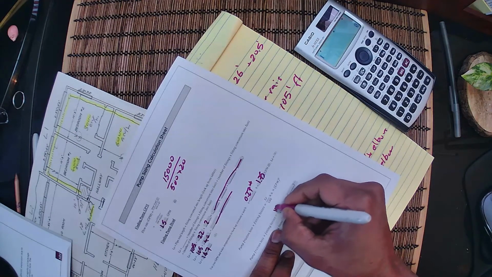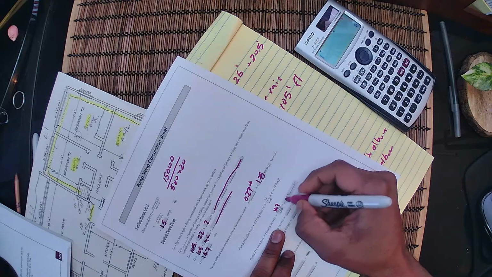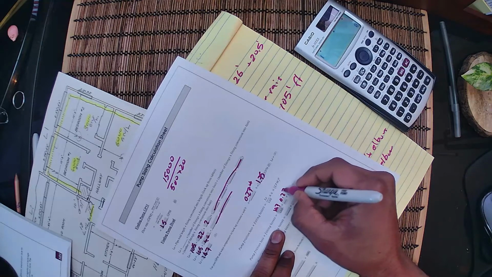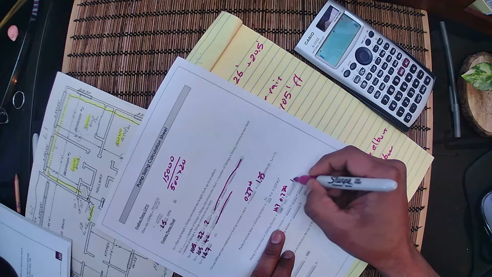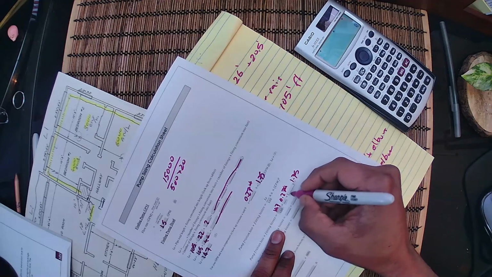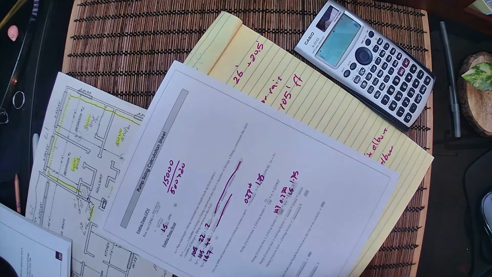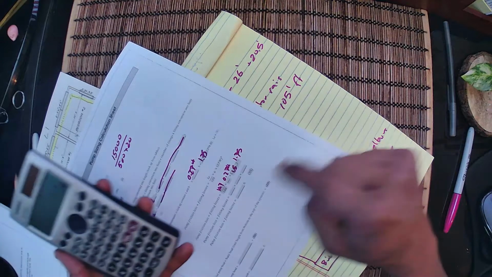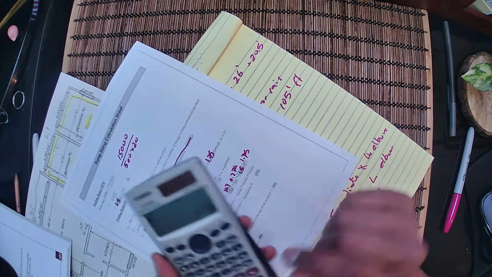Okay, so now I've got all the numbers I need to fill into this equation. So I have in this number LE, which is 147. A is 0.274 and 1.75 for B. And what is the GPM? 1.5. And I will just chug and plug in the calculator.